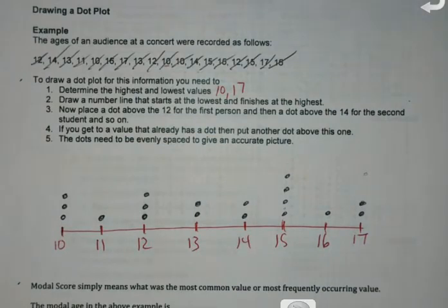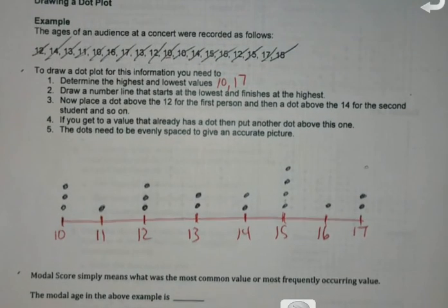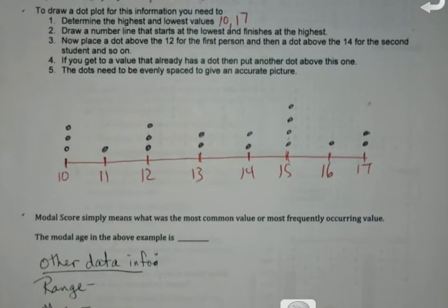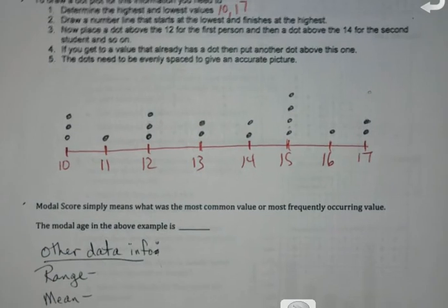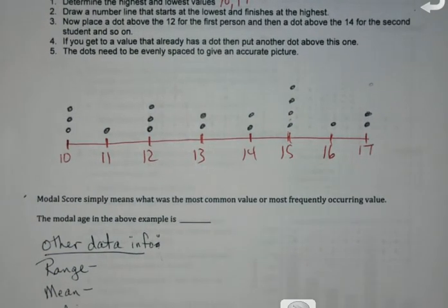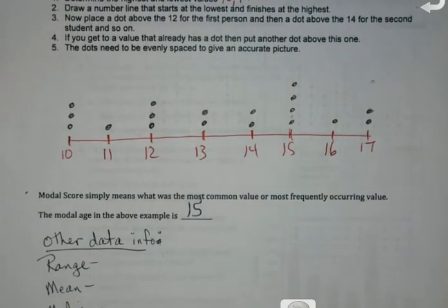So now we can use that data to start coming up with some different statistical values for this bunch of data we're looking at. Okay, so our modal score simply means what happens most often. So which age? Right, 15 happened most often. And you can have more than one modal score. If I had 3 different values that all had the same number of dots, you can have something that's bimodal, trimodal, it can have more than one.